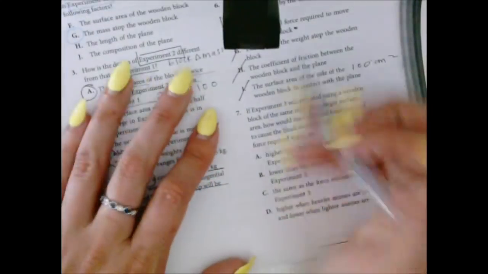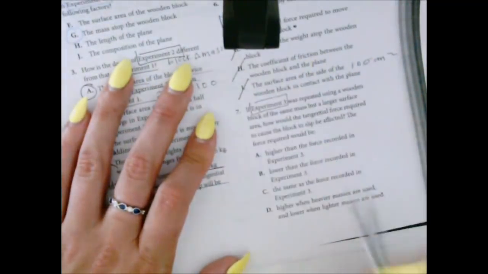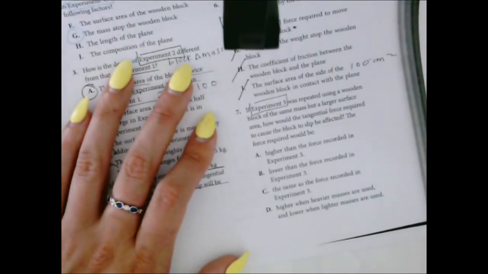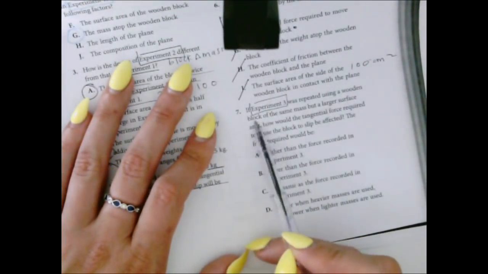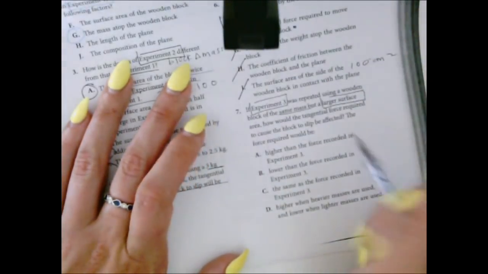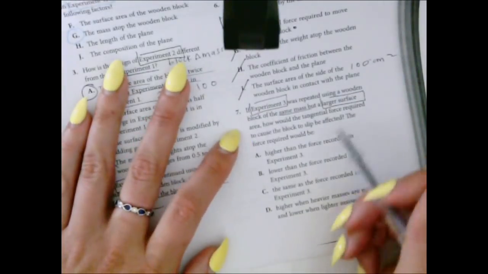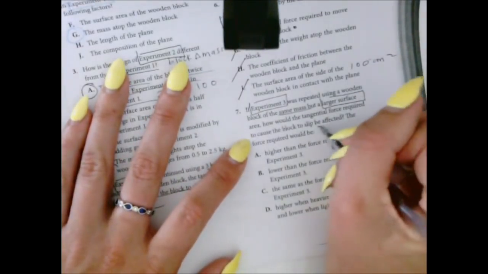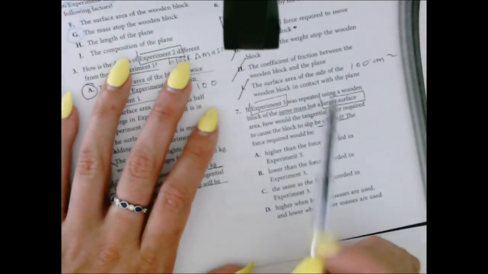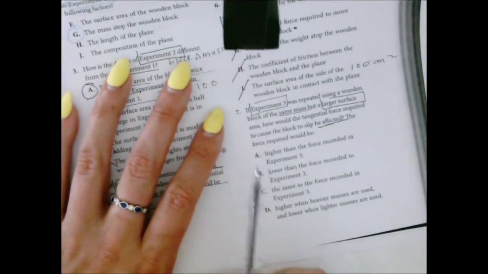Alright, our last one, number 7. If experiment 3, that's my locator, was repeated using a wooden block of the same mass, but a larger surface area, how would the tangential force required be affected? Okay, so this one is probably the trickiest one. In what experiments did we change the surface area? Experiment 2.